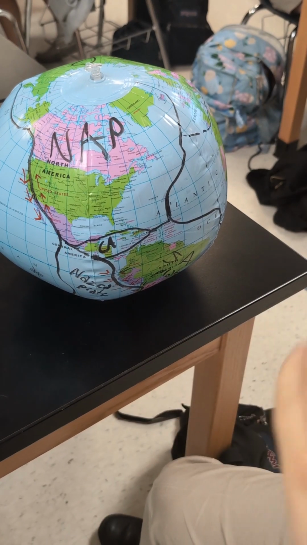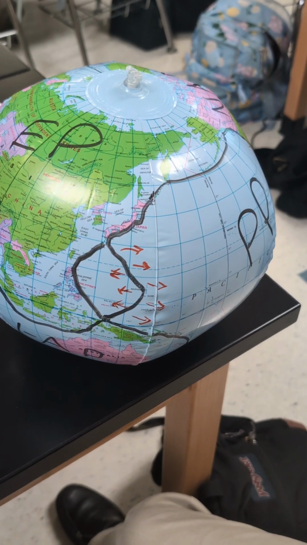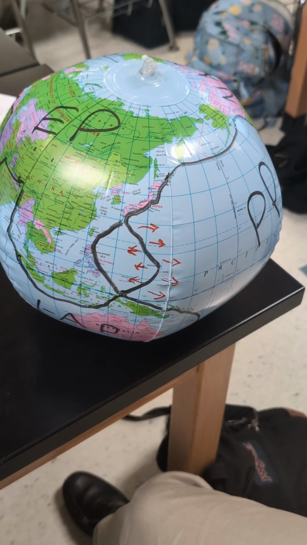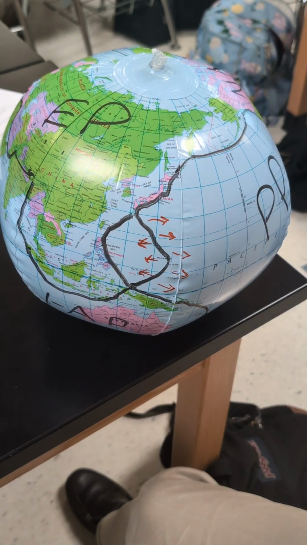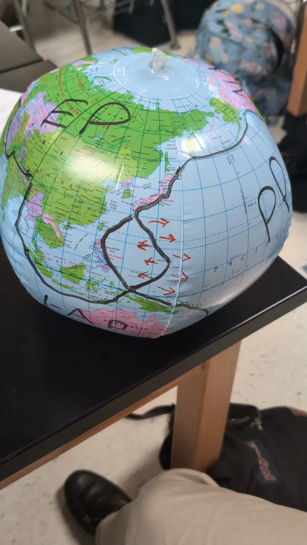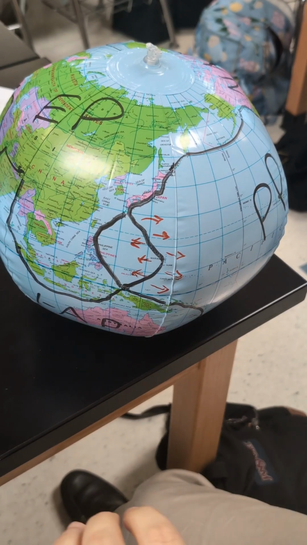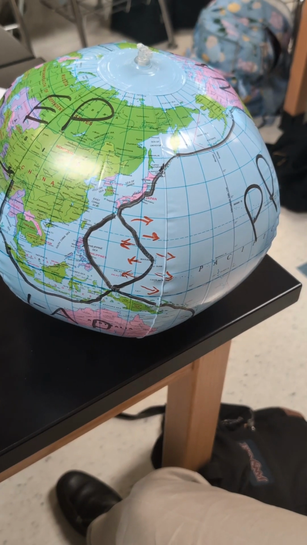and they form mountains. Alright, and moving on, we are talking about divergent plate boundaries. That's kind of like the opposite of convergent, where the plates go away from each other, as shown in the arrows on our globe. And for our real life example here, we have the Pacific plate and the Philippine plate going away from each other, and this creates the deepest trench in the whole world.